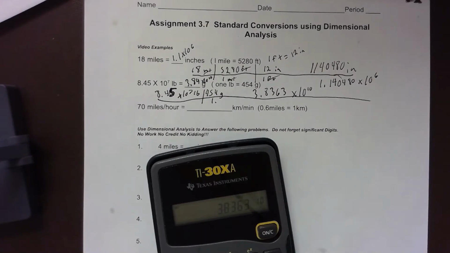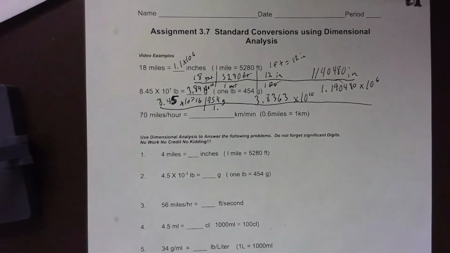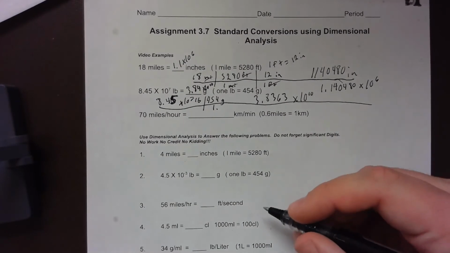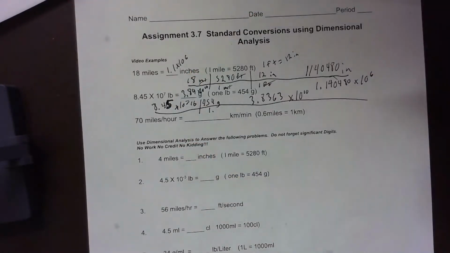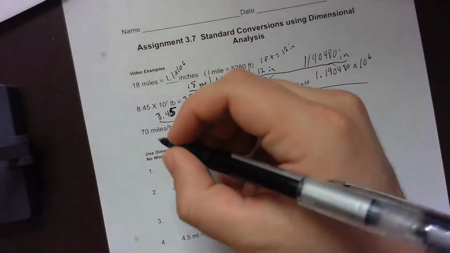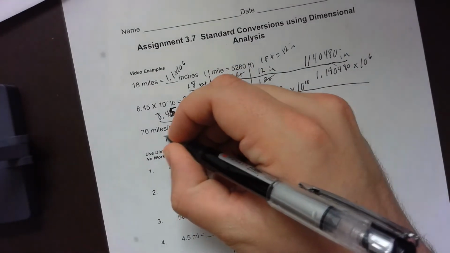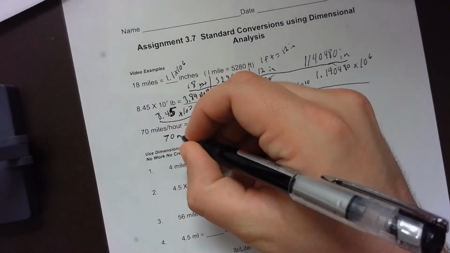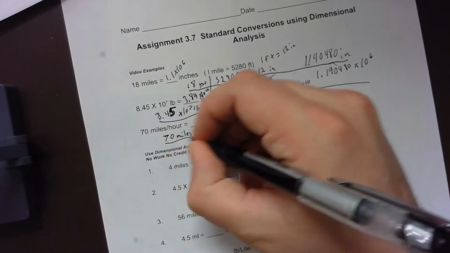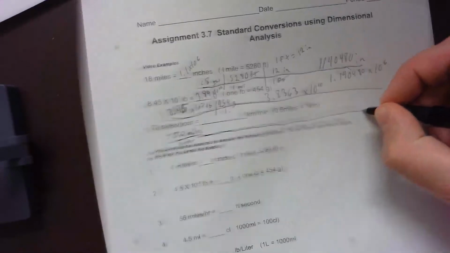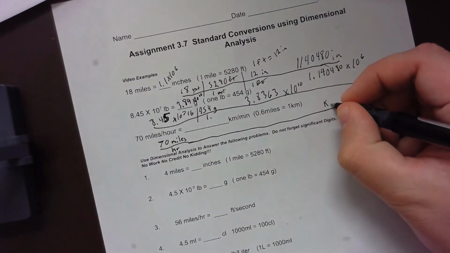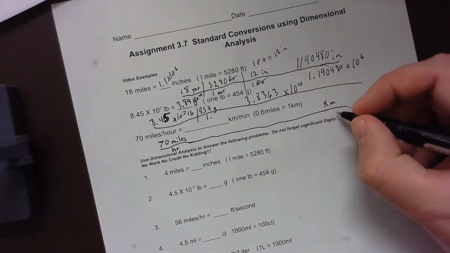Does that make sense? Let's do one together on here. So we are going to do the multiple one. So let's do this one real quick. So we want to go from 70 miles per hour, and we want to get to kilometers per minute.